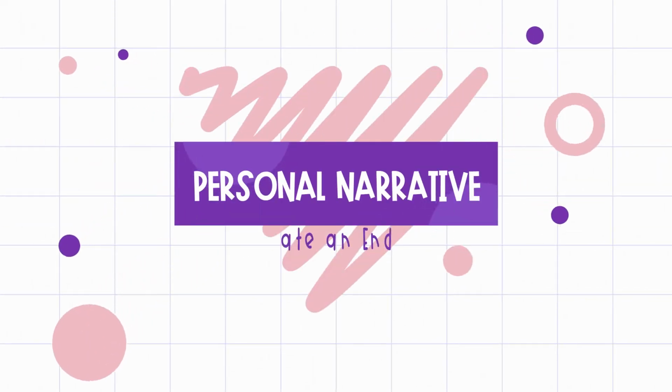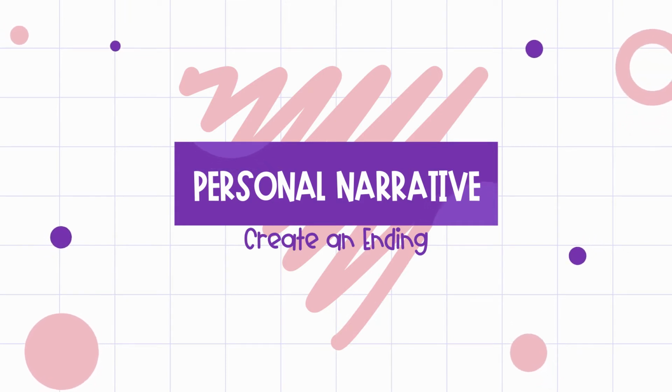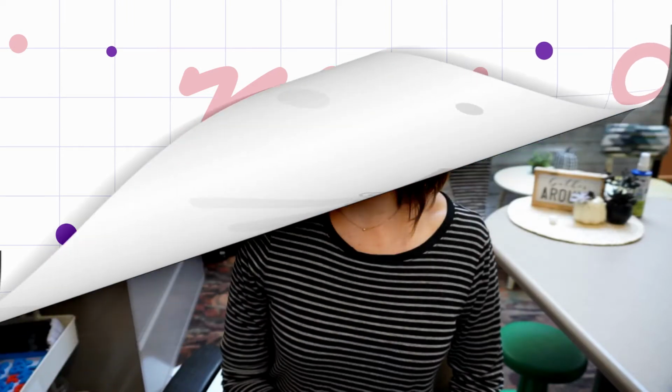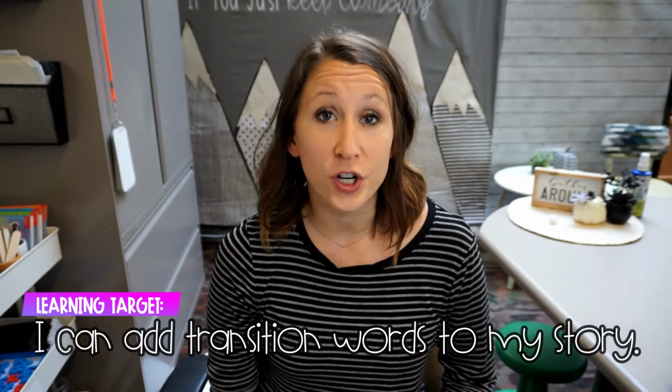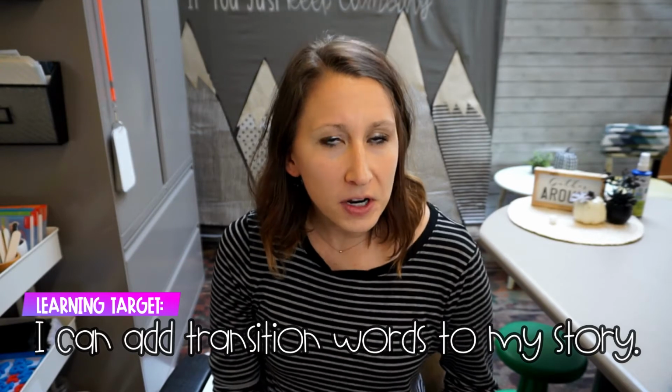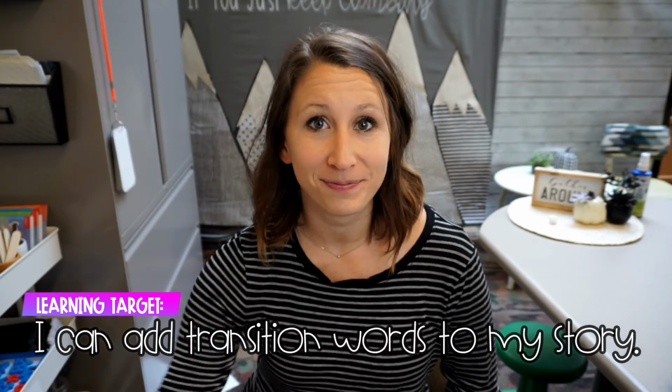Today we're going to be working on our personal narratives, not on the beginning, but the middle. We're going to be adding some temporal words to our stories. Our goal today is that we can add temporal words to our stories. That sounds like a funky word. Let's figure out what temporal words are.